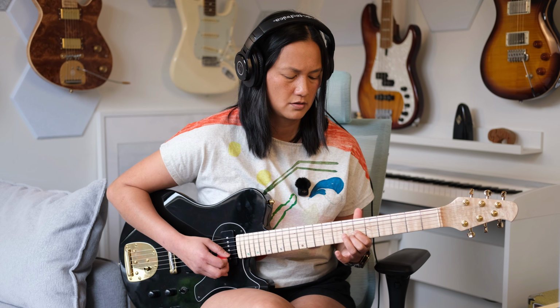So it's quite cool. So that's an example of how I've been applying that knowledge of the CAGED, and where I can see the scale patterns, to a song, which is pretty cool.